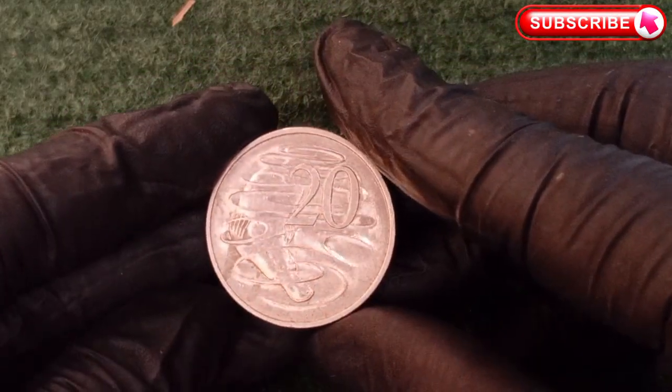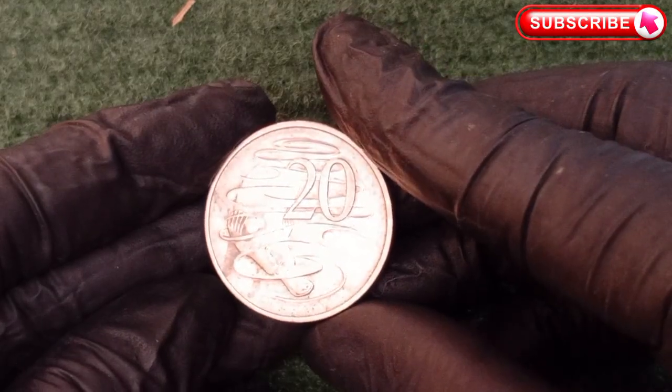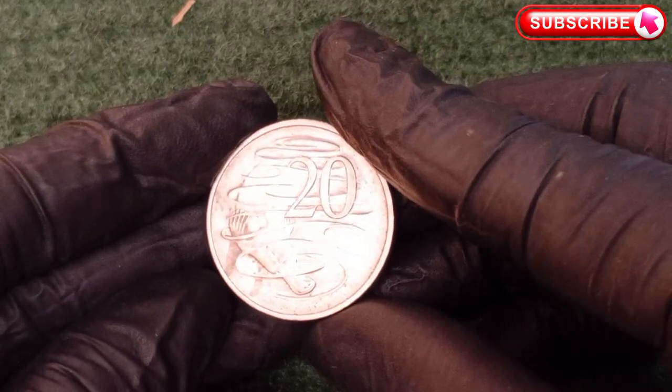Sound effect: clinking coins. Section 2: The 1980 coin, a snapshot.